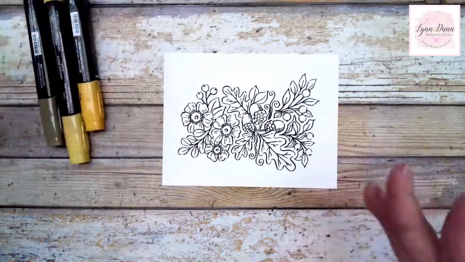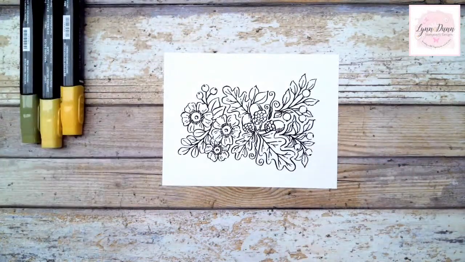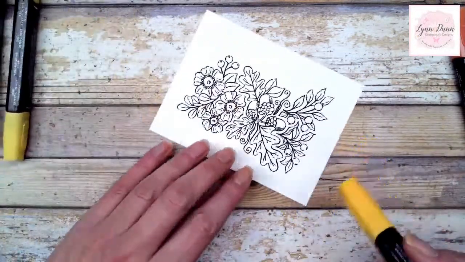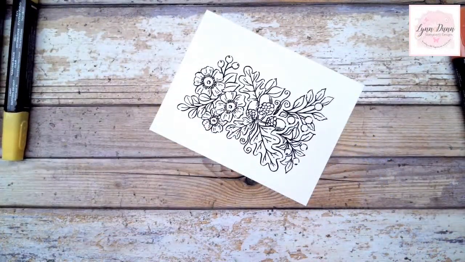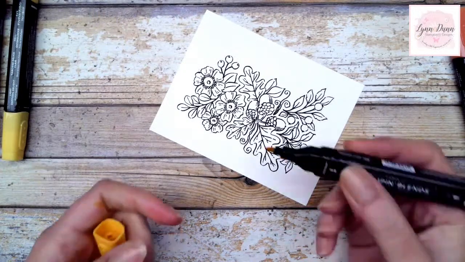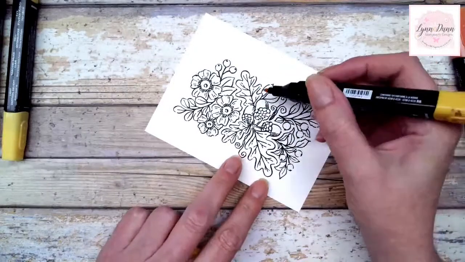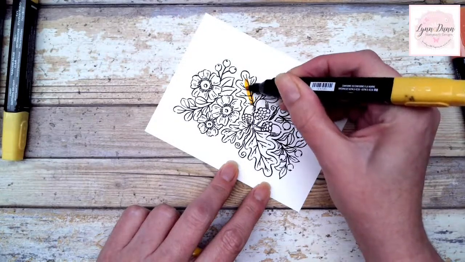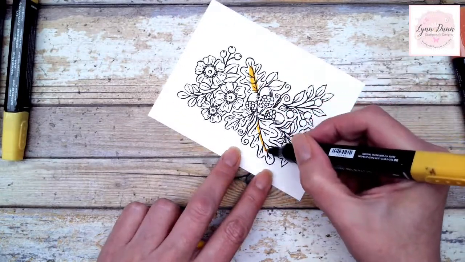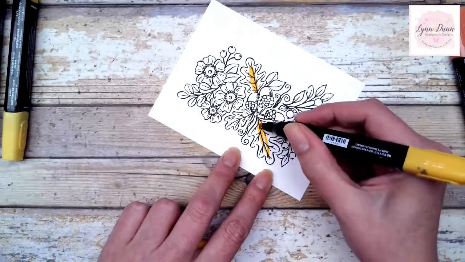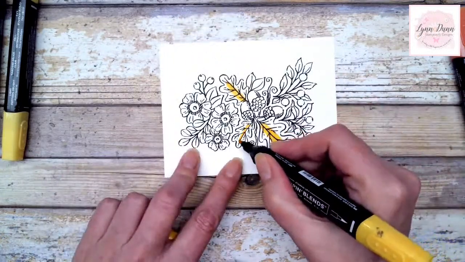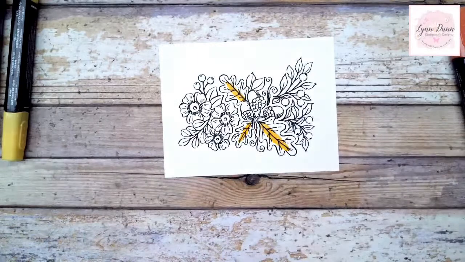So here's what I did. I'll just color a couple of the things to give you an idea, especially because I'm going to show you a little trick for coloring the leaves. How I colored the leaves is I took my dark Daffodil Delight Stampin' Blend and kind of two-toned them with Cajun Craze and this Daffodil Delight. I went right down the center with my Daffodil Delight, just to give it a little bit of color there.